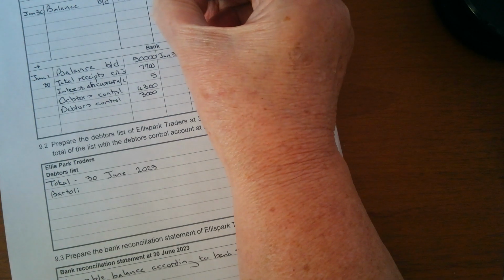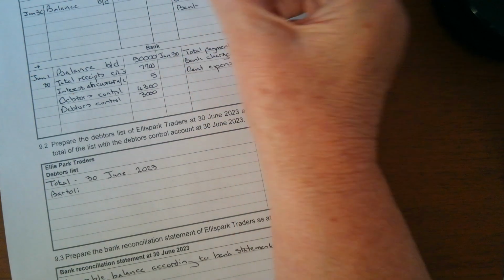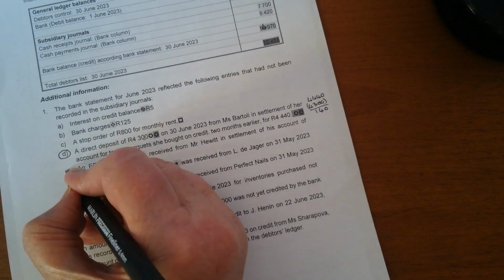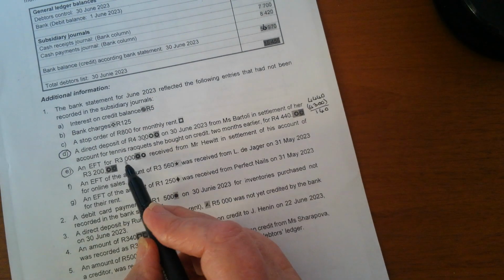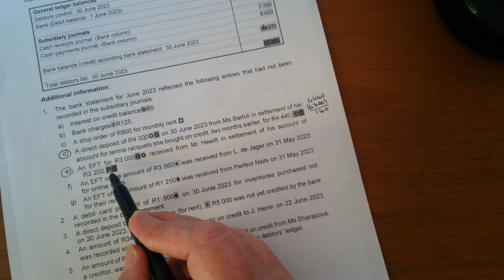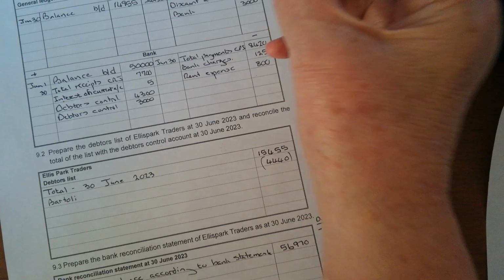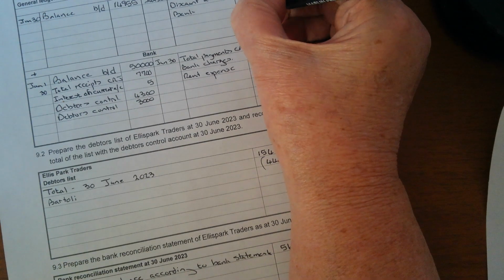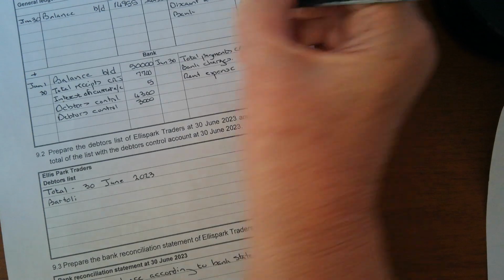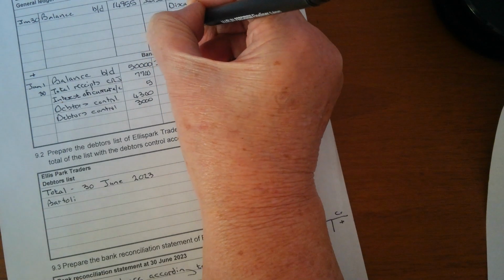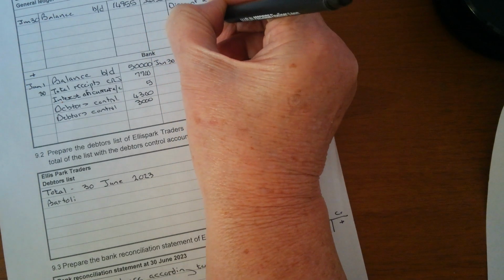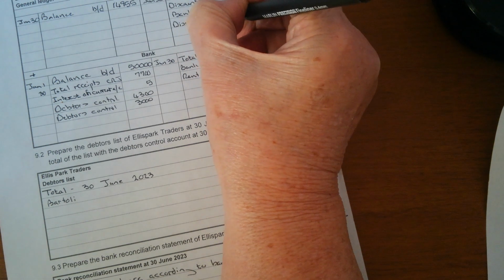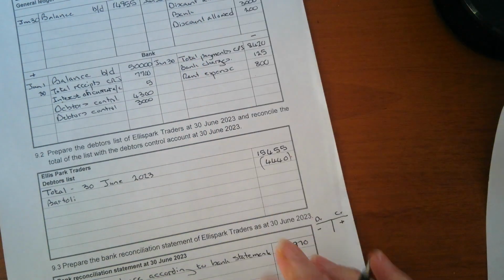But we also allow discount on this entry, so it means that I must determine what is the discount, and if I subtract the 3,200 and the 3,000, I can see that we allow discount of 200 Rand. So my debtors will also owe this discount amount, and we will increase our discount allowed on the debit side.